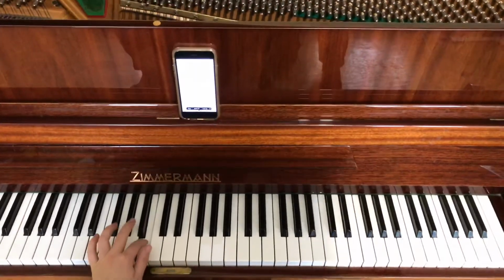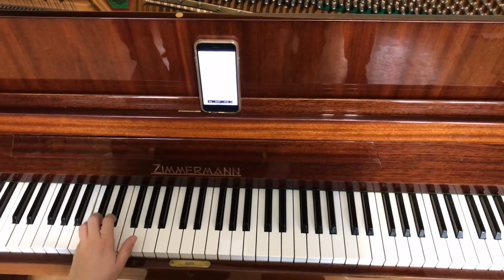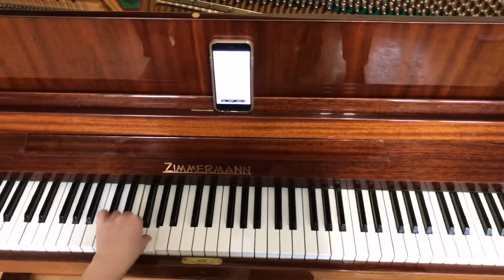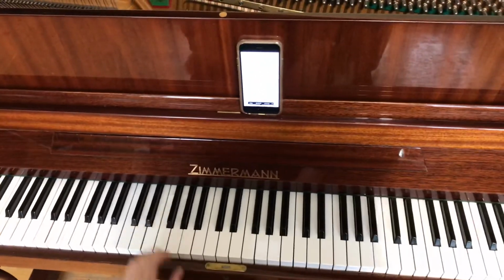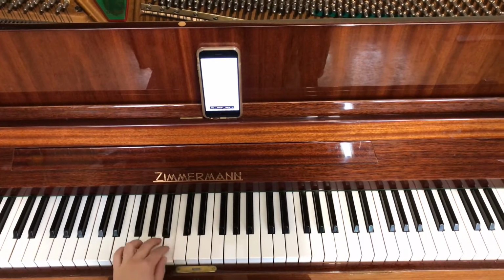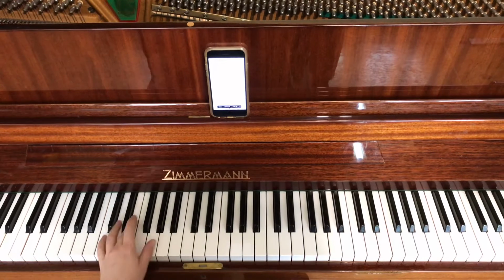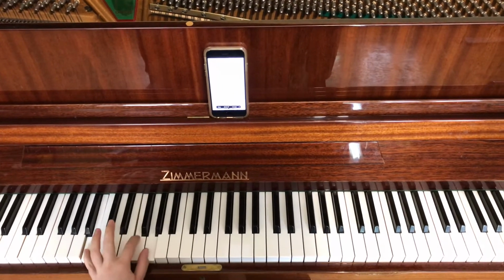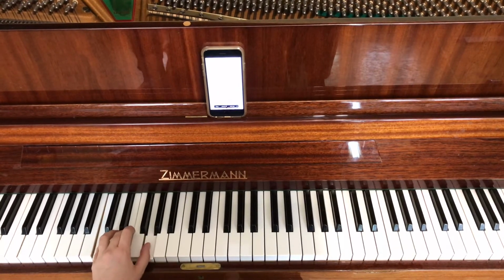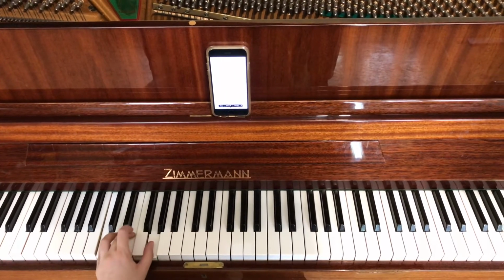1 and 2 and 3 and 4 and 1 and 2 and 3 and 4, counting through the left hand.